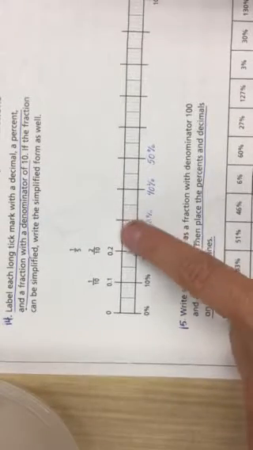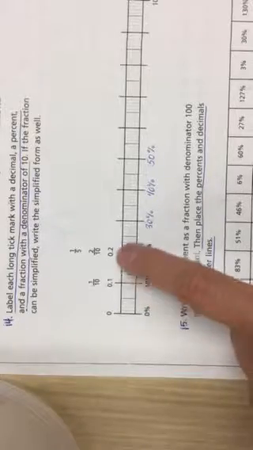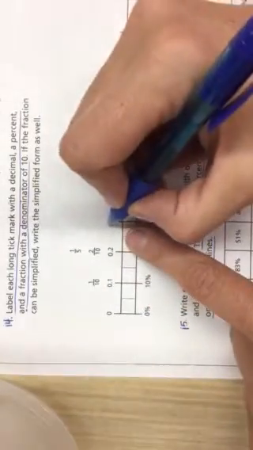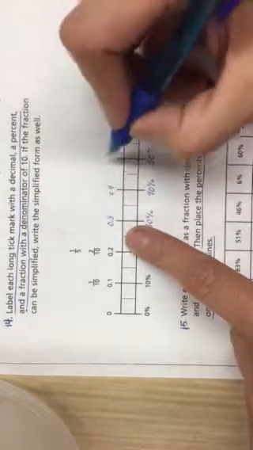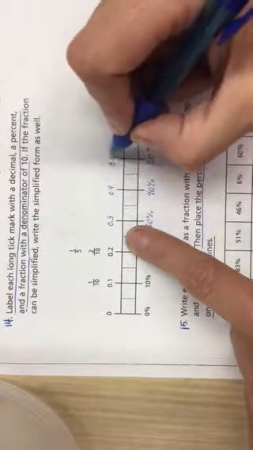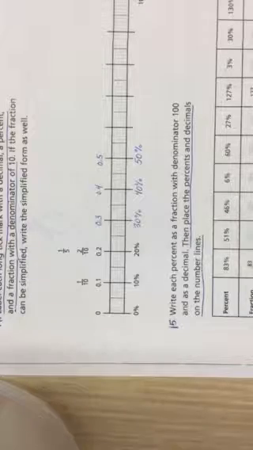As far as the decimals go, I'm noticing it's going up by tenths from 0 to 1/10, 2/10, so this must be 3/10, 4/10, 5/10, and I'm going to go ahead and let you finish those by pausing the video.